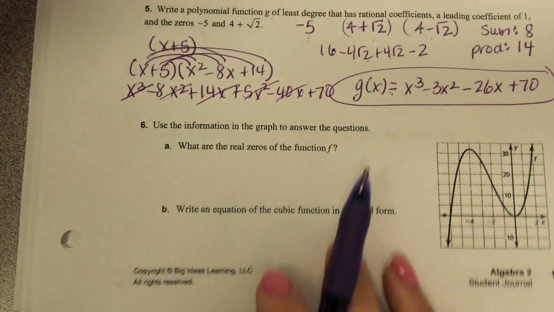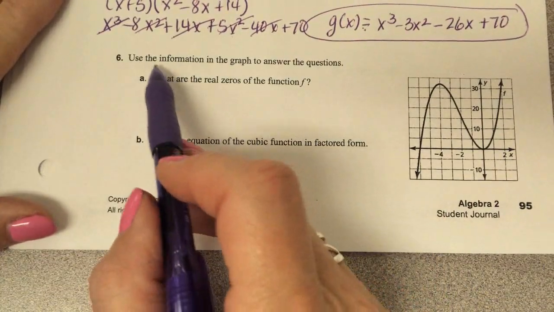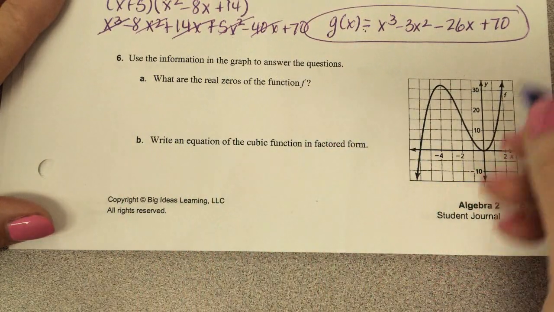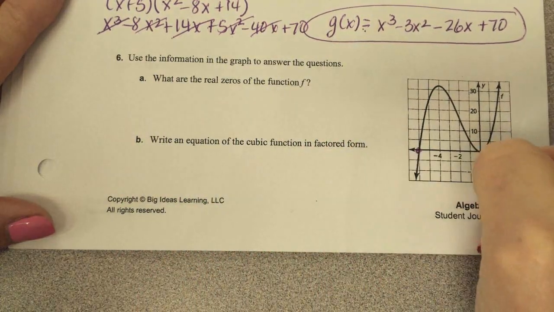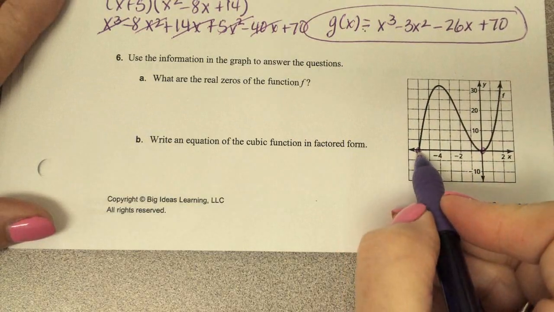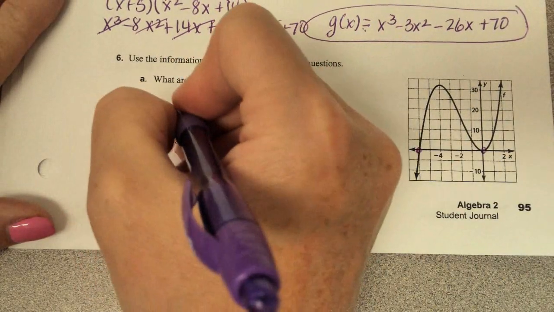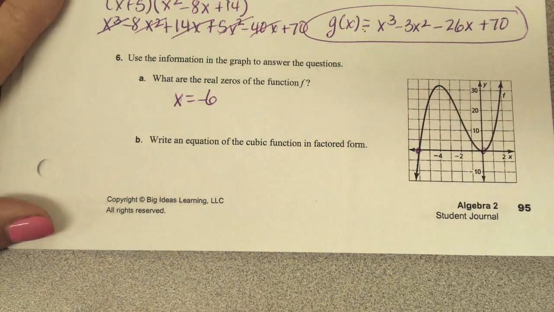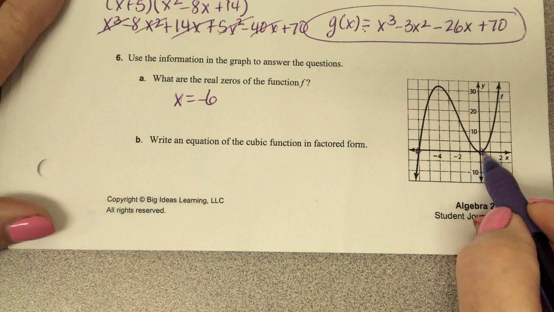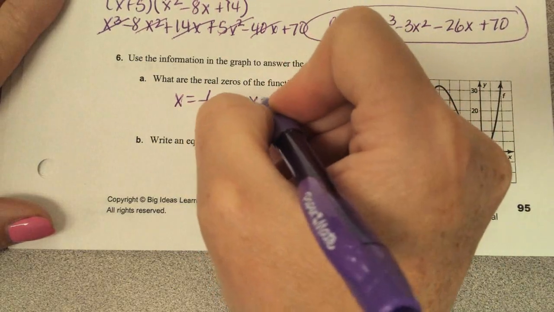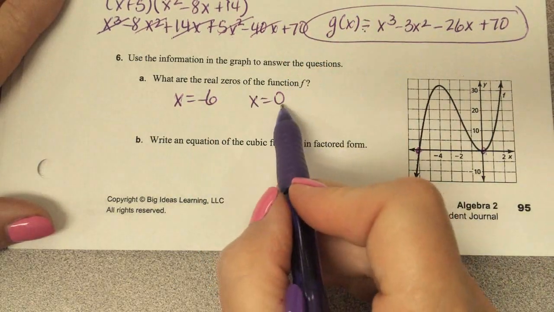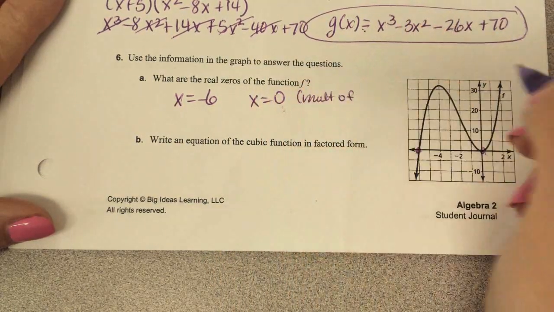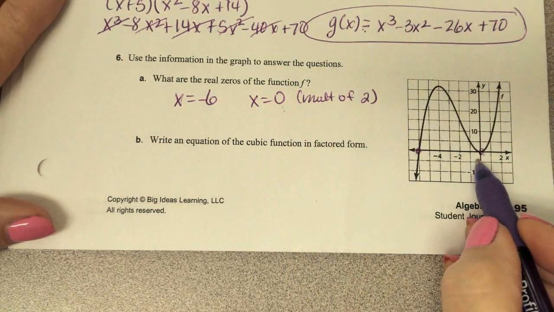Okay? All right, one more thing here. Use the information in the graph to answer the questions. What are the real zeros? Real zeros are going to be right here where it crosses the axis. What's this one going to be? -6. Or no, it's not. Yes, it is. I take that back. It is. What's this one? 0. But this is going to have a multiplicity of what? Multiplicity of 2, right? Because it's a bounce.